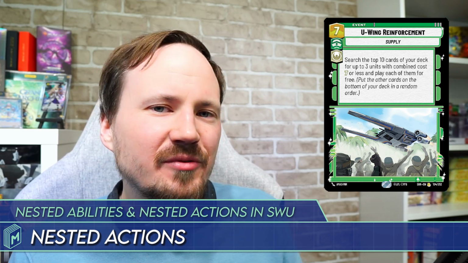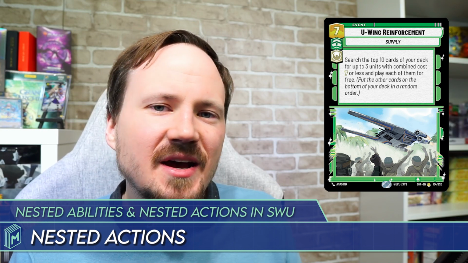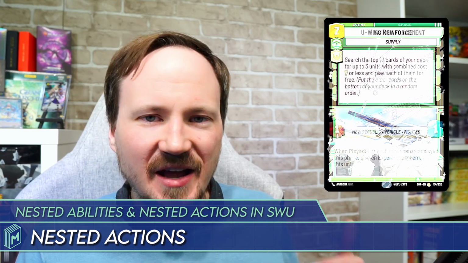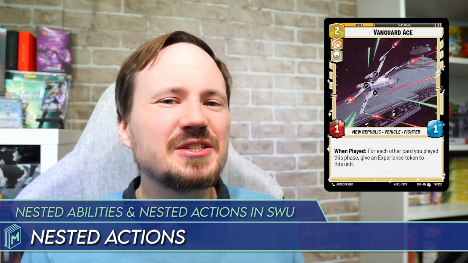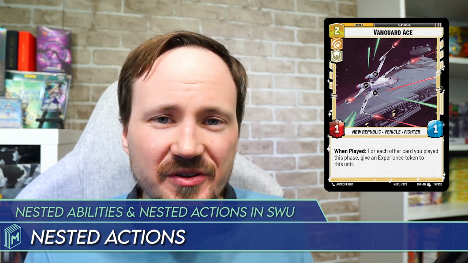The really easy example for this is if you play U-Wing Reinforcement and you find 3 Vanguard Aces. Now, Vanguard Ace has a when played ability that says it gets an experience counter for each card played before it this turn.